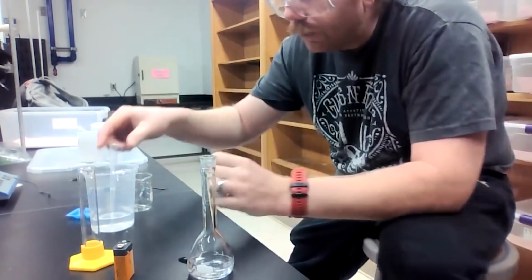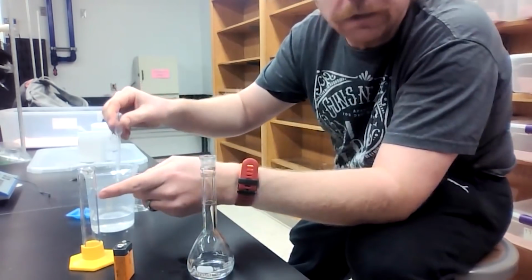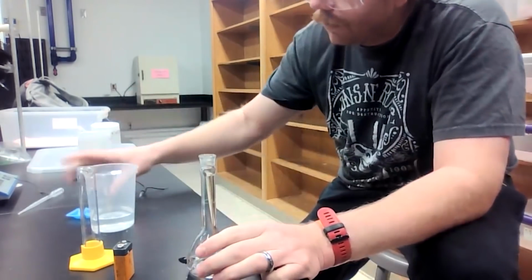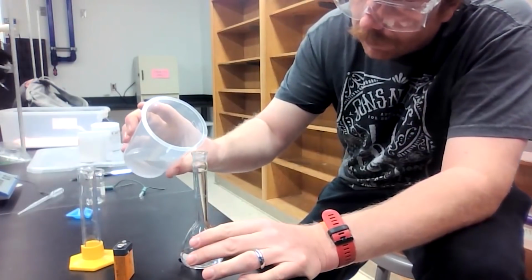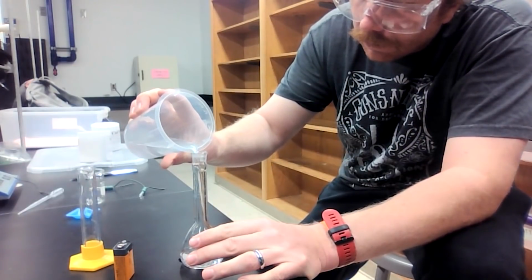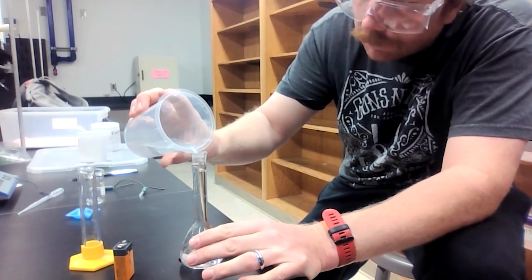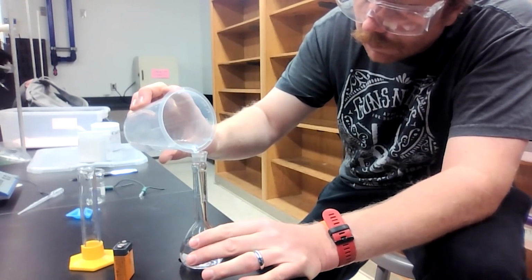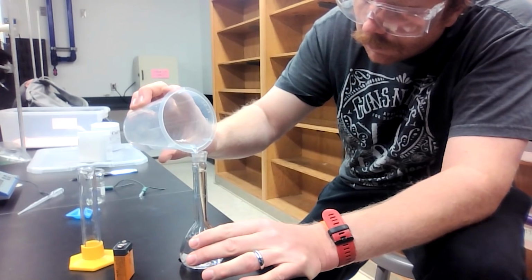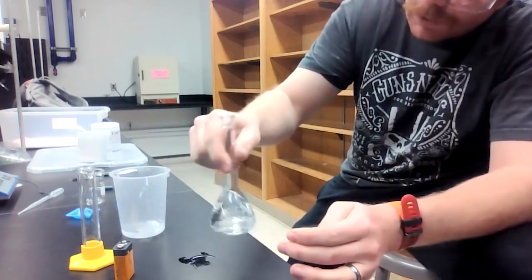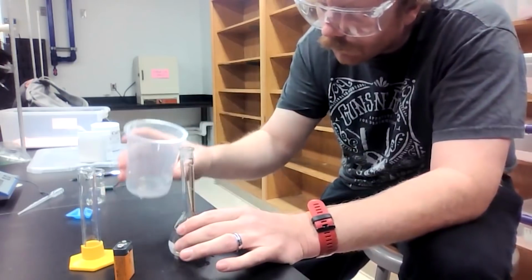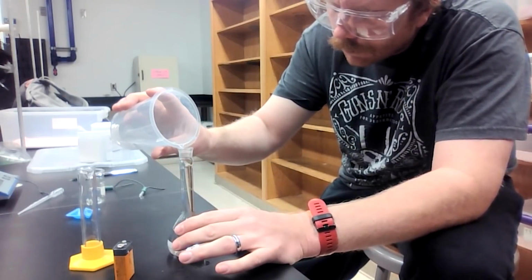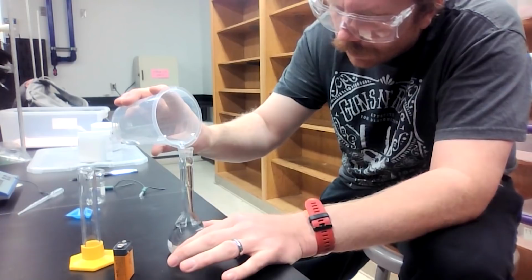And one way that I can do that is by filling this up 3 times. Or I could go and just use my volumetric flask again. I'm going to swirl this. And then I'm going to get all the way up to that line.